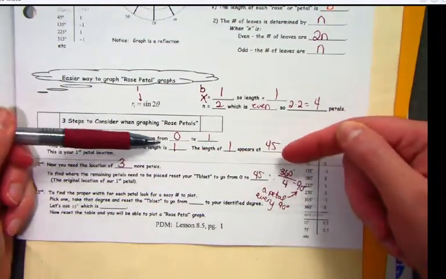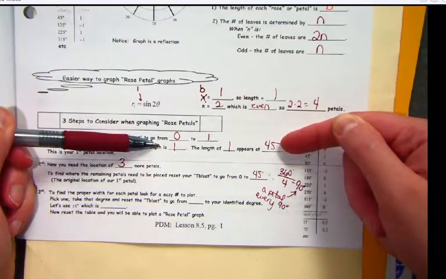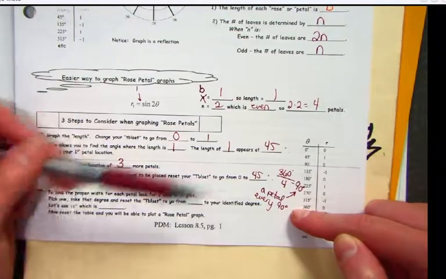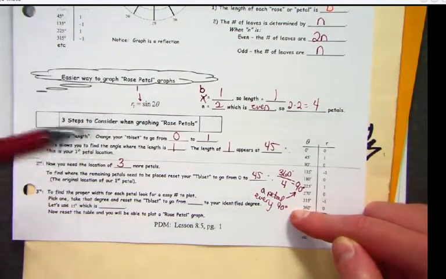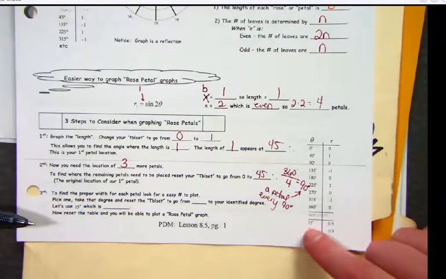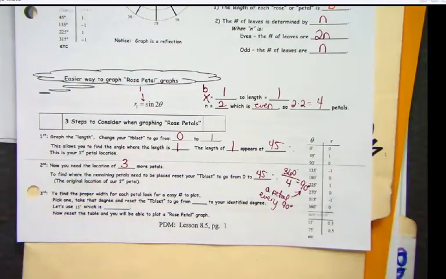I still am using this method to find where my first petal is, but once I know where that first petal is, I can add 90 degrees to it to find all the rest of my petals. Once I know that, I can also use my table to find other values along the way to figure out how wide or how skinny my petals are.